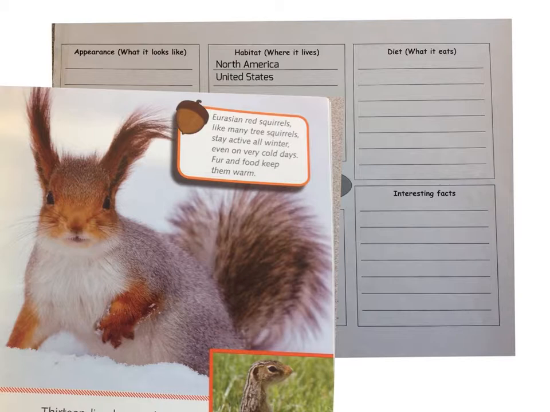In this box in the corner of the picture, it says Eurasian red squirrels, like many tree squirrels, stay active all winter, even on very cold days. Fur and food keep them warm. That does mention food, but it only says food keeps them warm.